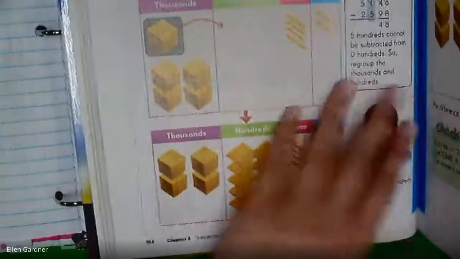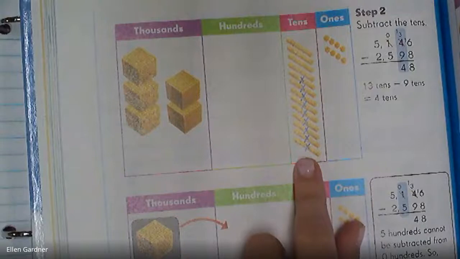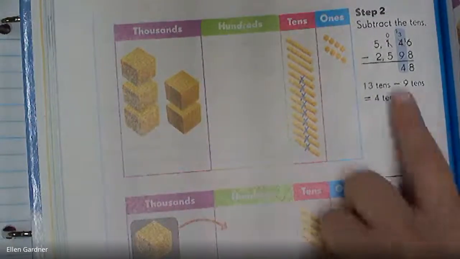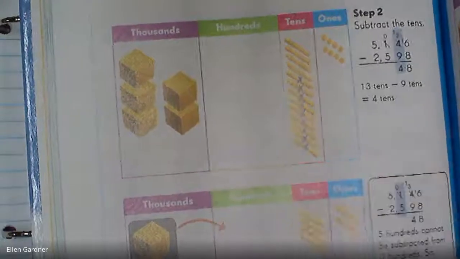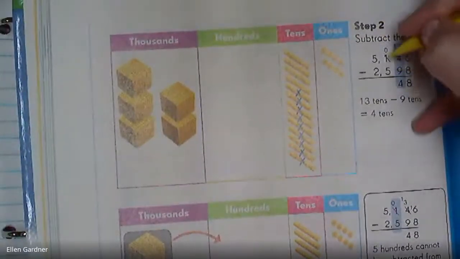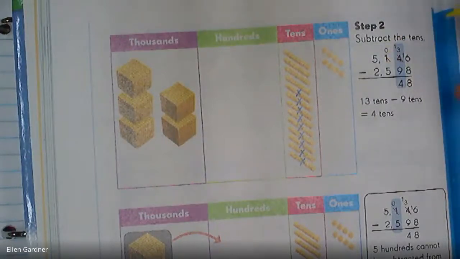We still have not subtracted. Over here, this is what the subtraction of those tens would look like. Okay. We had 13 tens, we're subtracting 9 tens. And the way to show this is to cross out our 1 in the hundreds place and put a 0 above it.